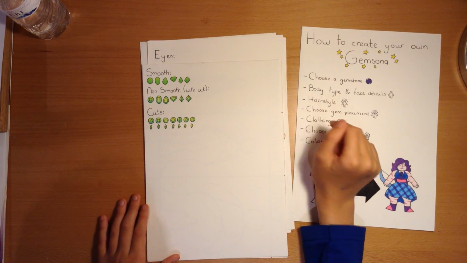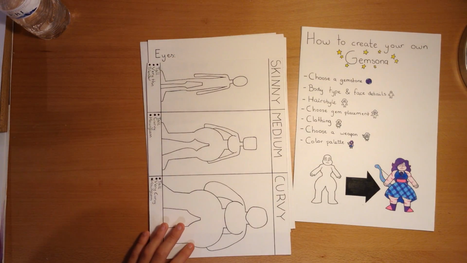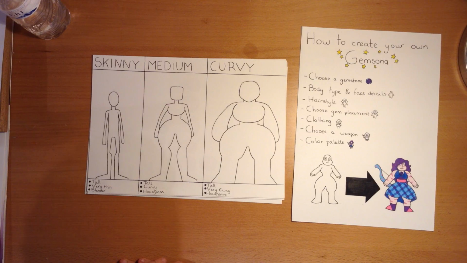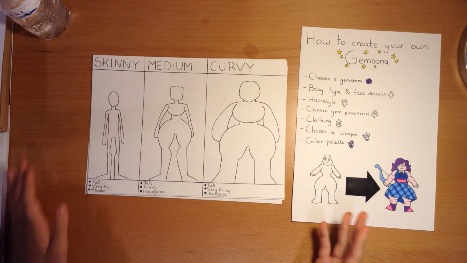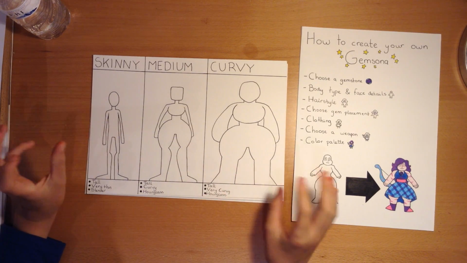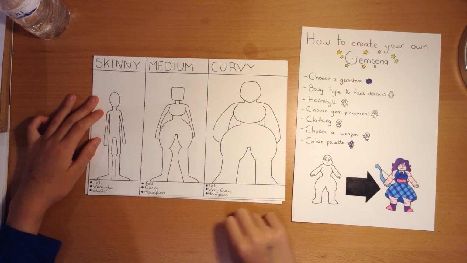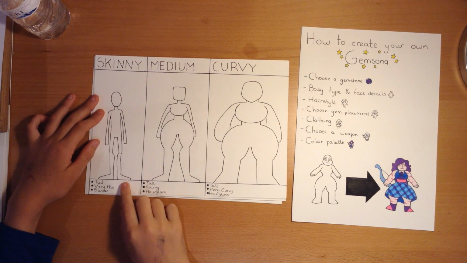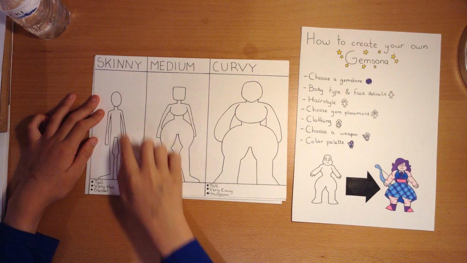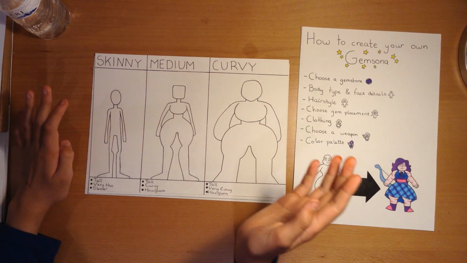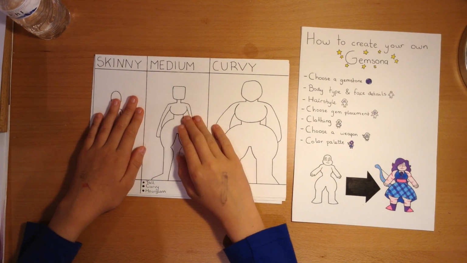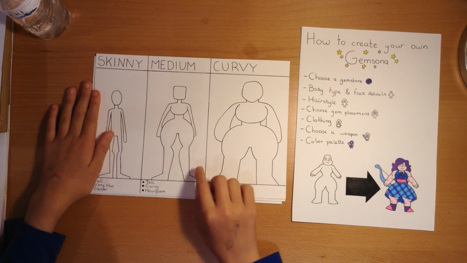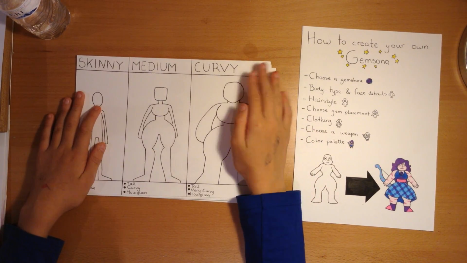So now that we've got this covered, body type and face details. For this step, you basically want to choose which body type you want. Here I've got 3 very basic ones, which are taken from the actual show. Skinny, which I got from Pearl, although it is almost the same as Lapis Lazuli. It is tall, very thin, and overall slender. Medium: this one is from Garnet, and it is taller than the skinny one, curvy, and has a kind of hourglass shape.